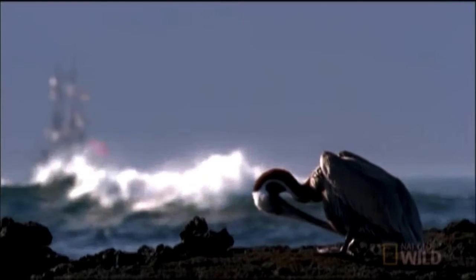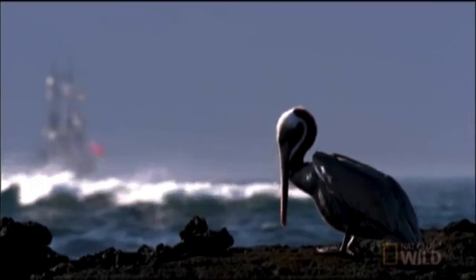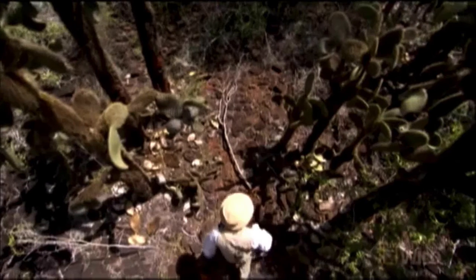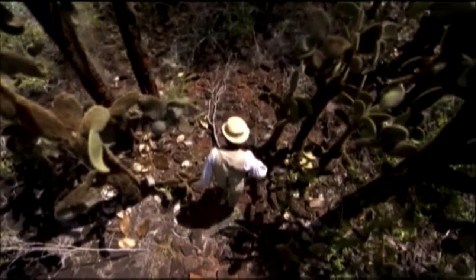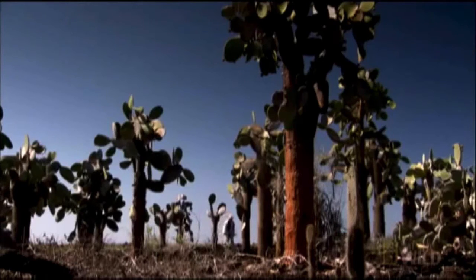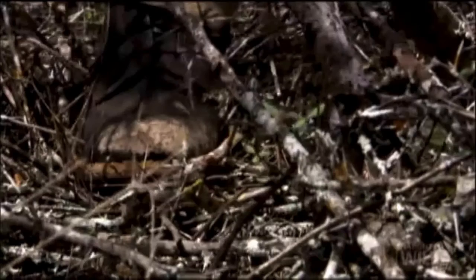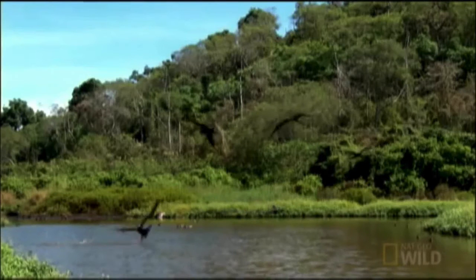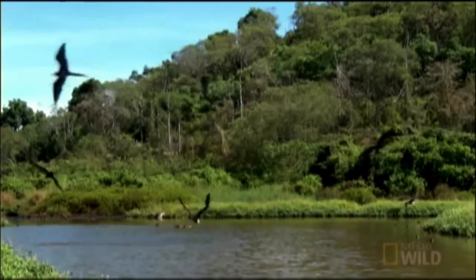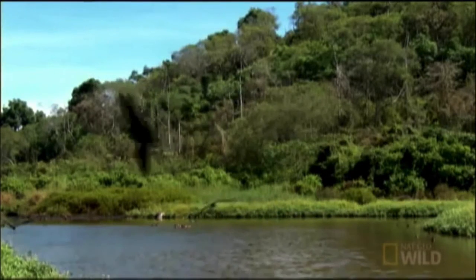The HMS Beagle spent 5 weeks mapping the Galapagos. Charles Darwin took every opportunity to go ashore and study island life. He explored from coastline to highland and discovered freshwater pools alive with birds.